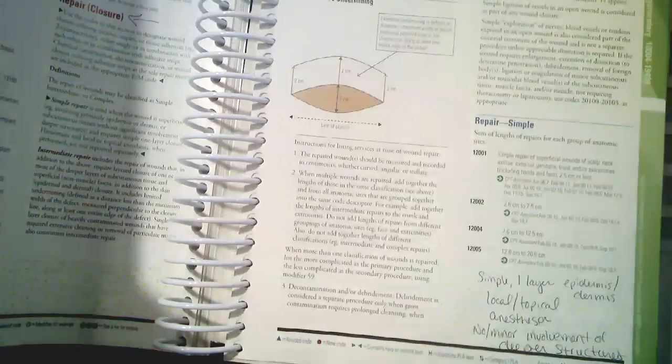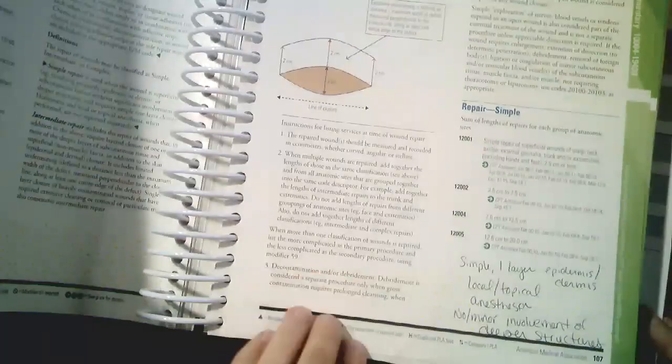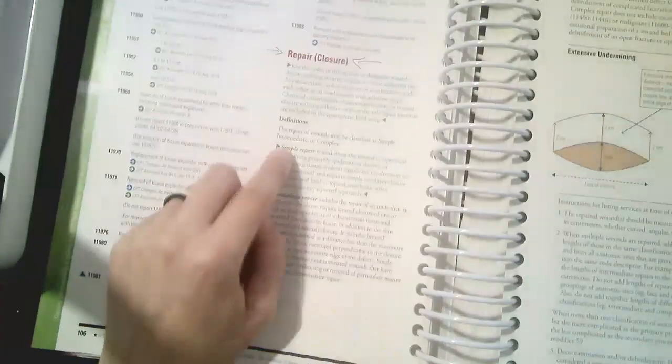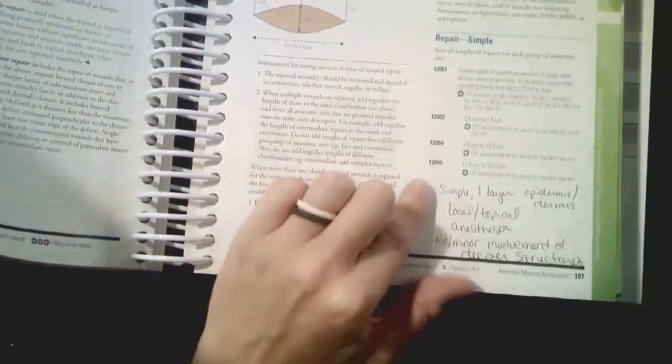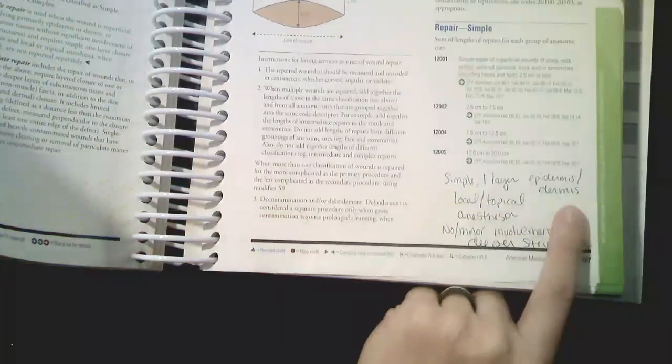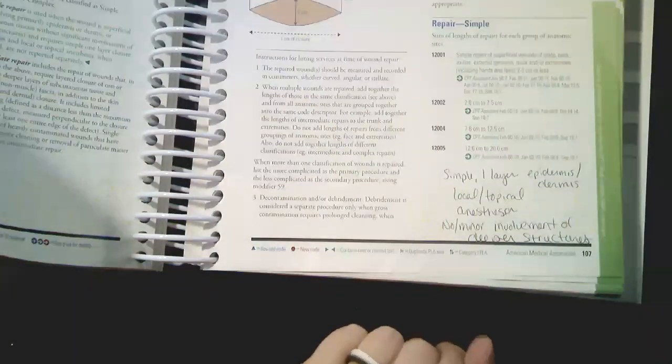And then we get into the repair section. And again, here we have simple repair, and then there's intermediate and complex. I would read through the explanations of what a simple repair is, what an intermediate repair is, what a complex repair is, and then I would write yourself some notes in those sections. I've done that here. I've explained to myself, if I'm going to use these codes, this is the kind of documentation I'm looking for. A simple one layer. It just involves the epidermis or dermis, local or topical anesthesia, no or minor involvement of deeper structures. Okay, so it's going to be a very simple, straightforward procedure.